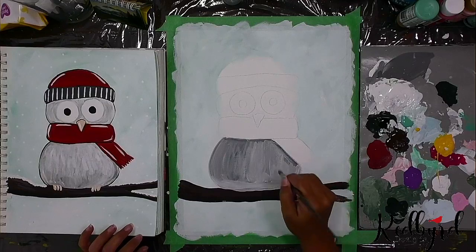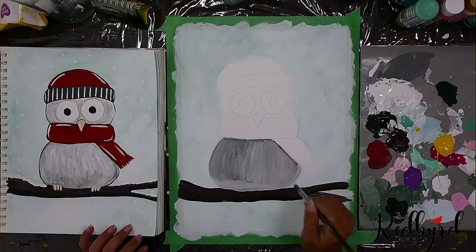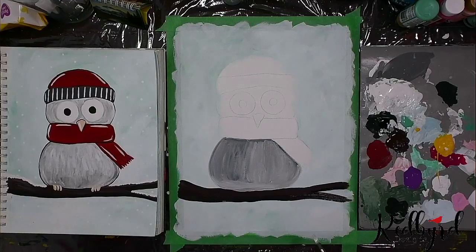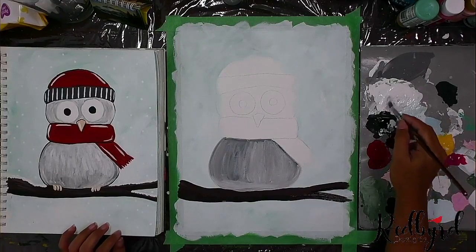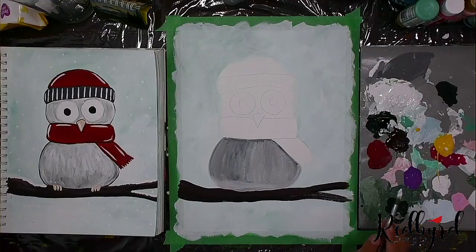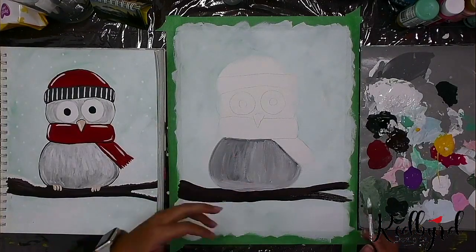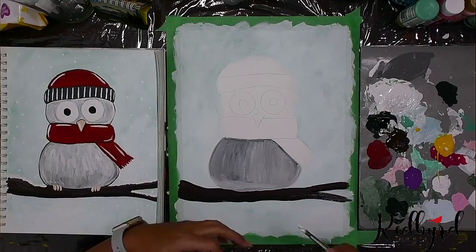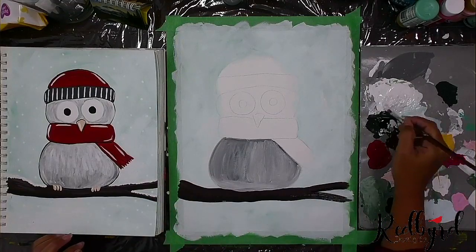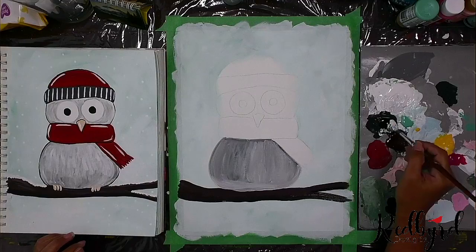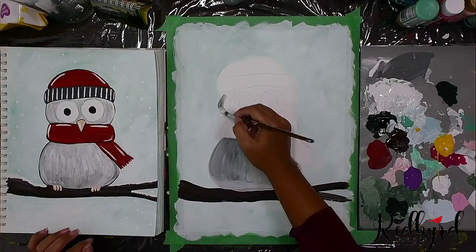So don't start judging your work yet. If it's splotchy or just not filling in right, you definitely trust the process and keep going, because each layer makes our paintings just a little bit better. All right, so let's go get the face filled in here.